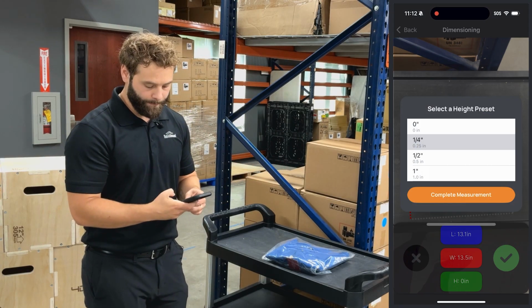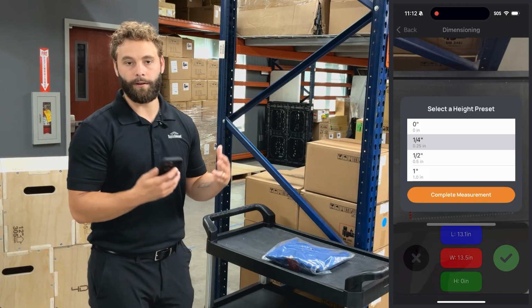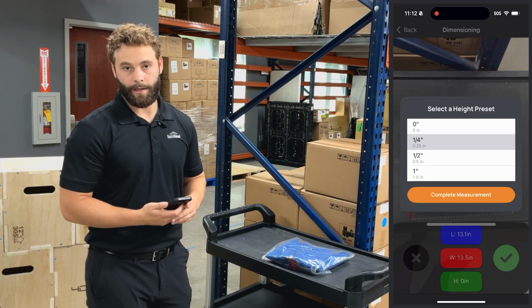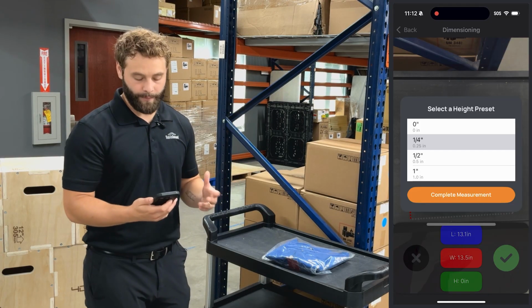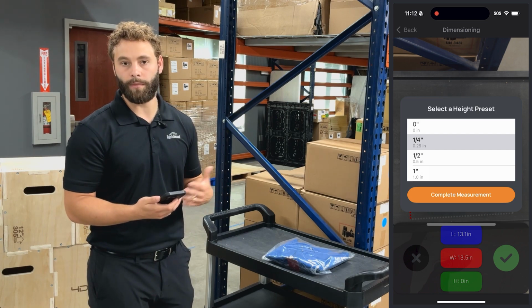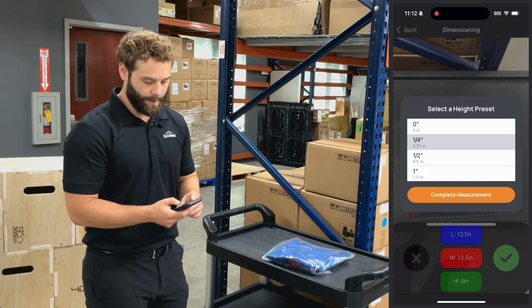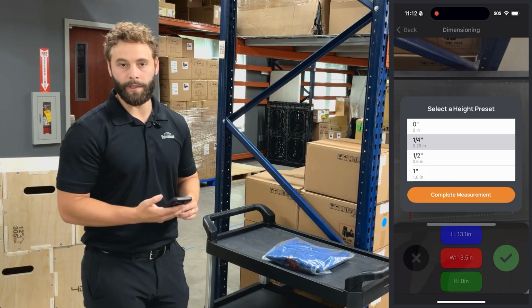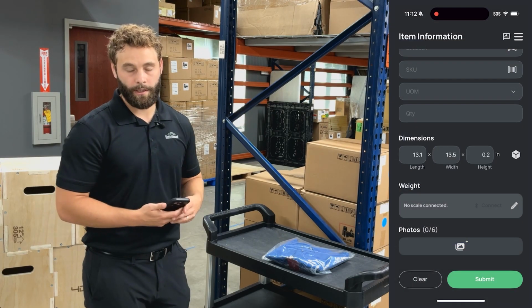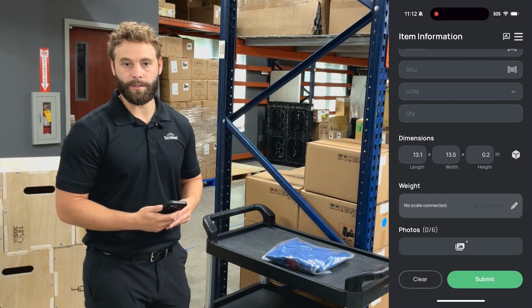And by accepting, it'll populate a list of preset templates that your organization can set for the height. In this case, it's 0, a quarter, a half inch, and a full inch. And this will allow you to complete the measurement, giving you all 3 dimensions. Your organization can customize those to be whatever you need.